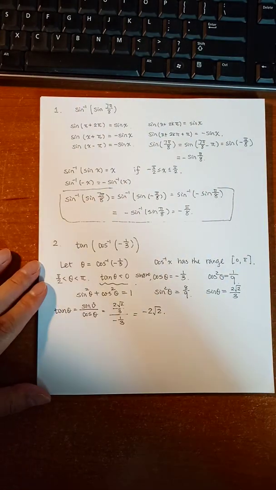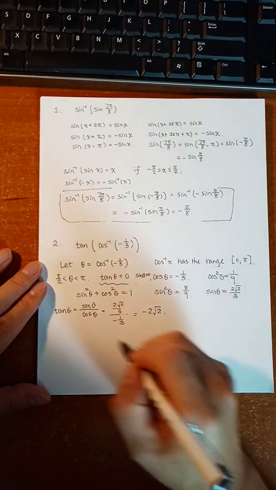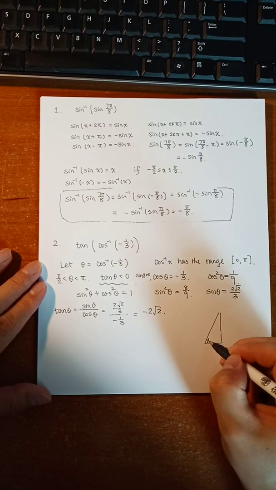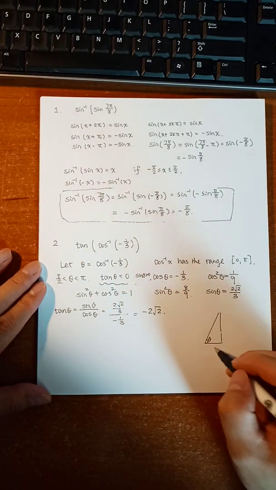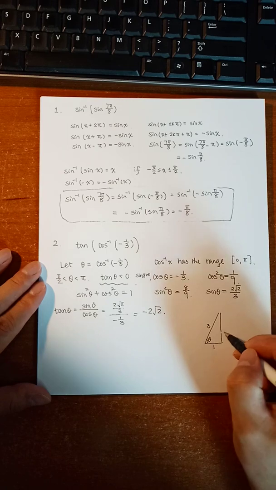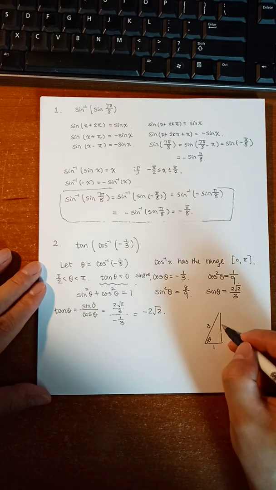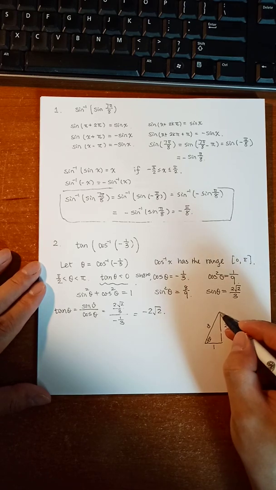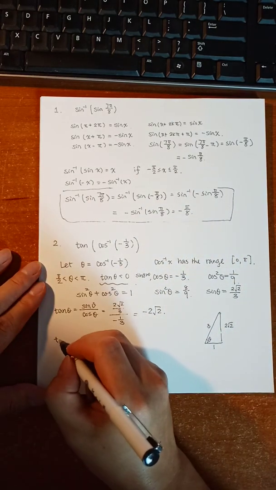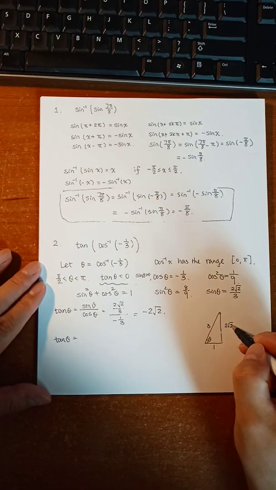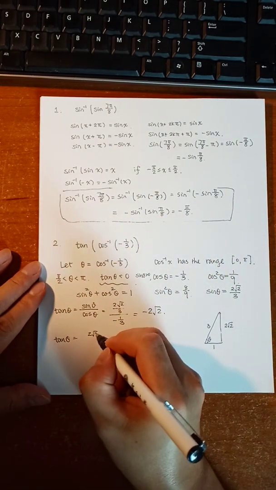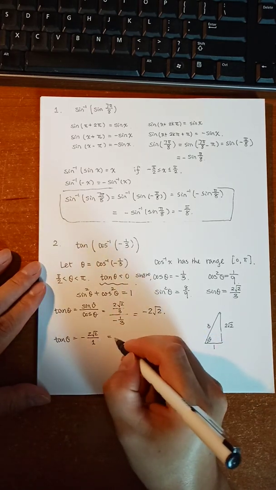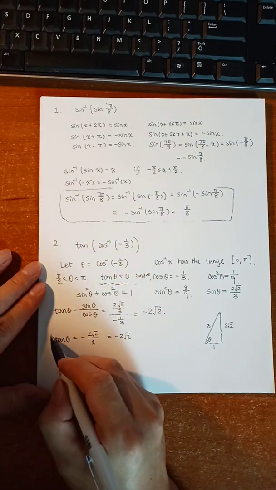If you do not like this process, you can also use that triangle trick. Remember, this is theta. Cosine is negative 1/3, so it's adjacent over hypotenuse. By the Pythagorean theorem, we know the opposite is 2 times the square root of 2. So tangent theta is opposite over adjacent. But we know it is less than 0, so it's negative. So it's still negative 2 times root 2.